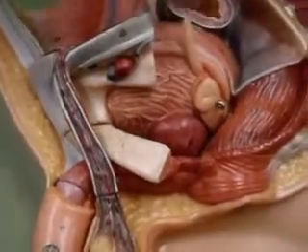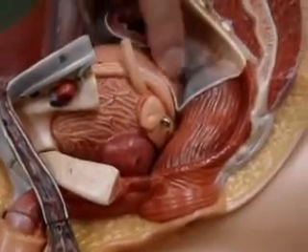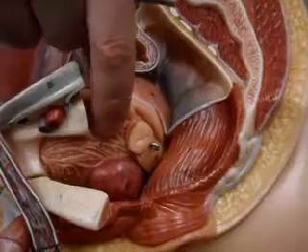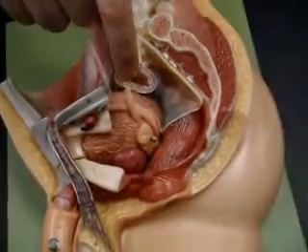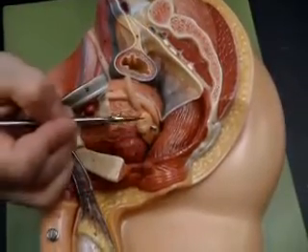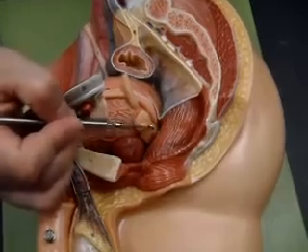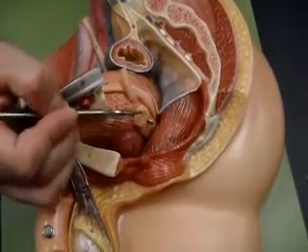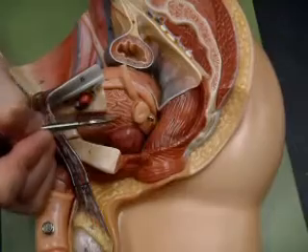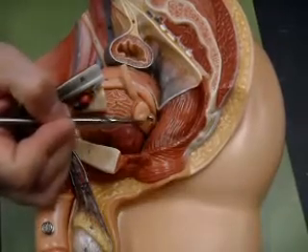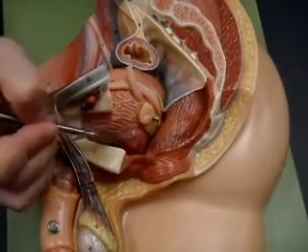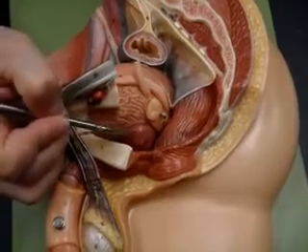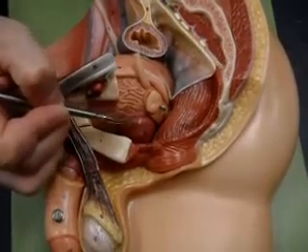This structure right here and also here is the urinary bladder. So that's the bladder there. The structure we see here is a seminal vesicle, right there on the side of the urinary bladder. Then we also see this structure here, and that is the prostate gland.